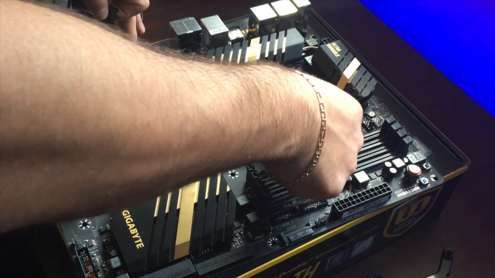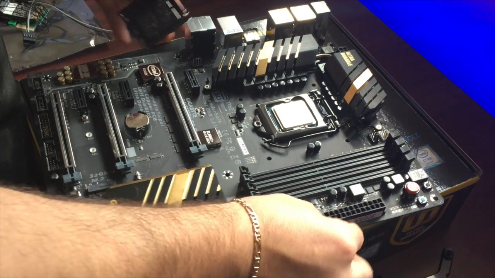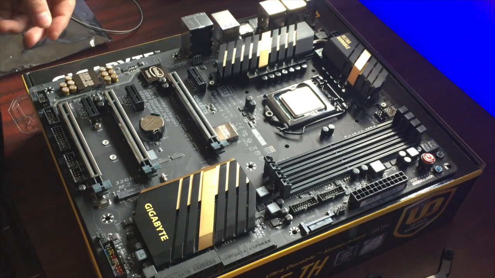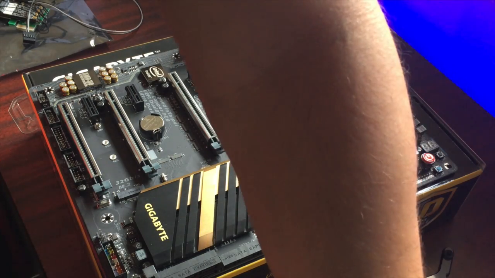The black piece will pop out. It's perfectly normal. Give a little bit of force, make sure it's gripped in there. And that's it for the CPU. Next, we're going to install our RAM.